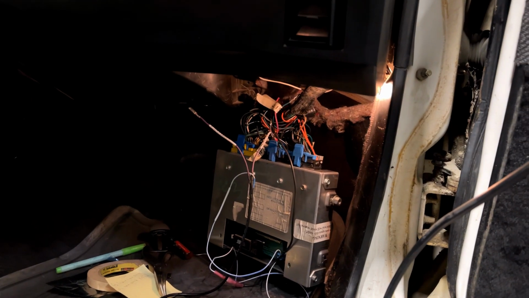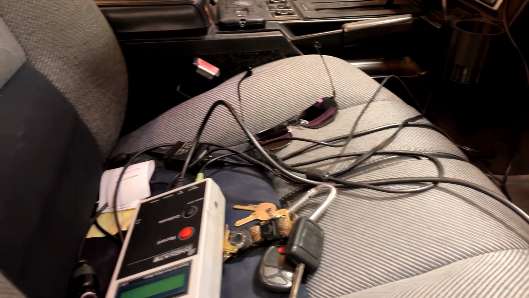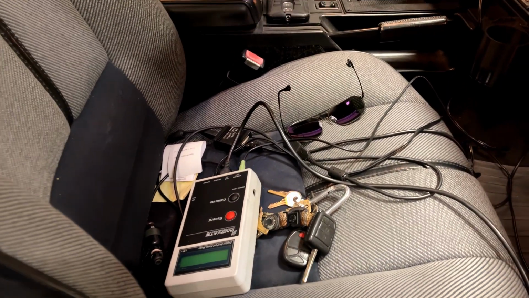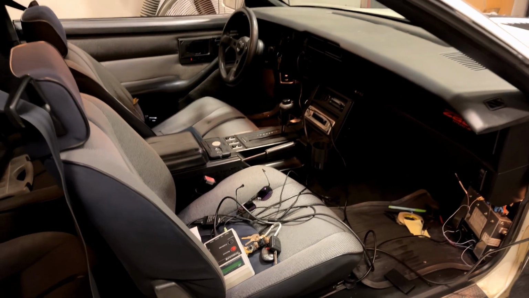Right, so that computer would be out of what, a 91? Yes, they start in 90. In 1990, they started with the speed density, the 1227730 ECU, which replaced the old MAF one, which was a 1227165, I think it was.